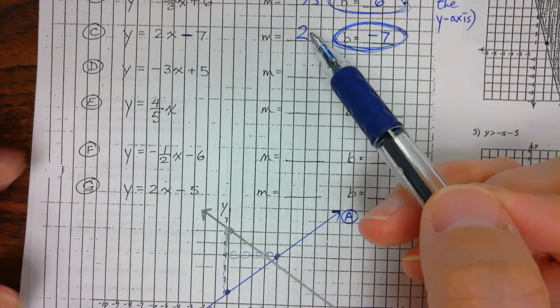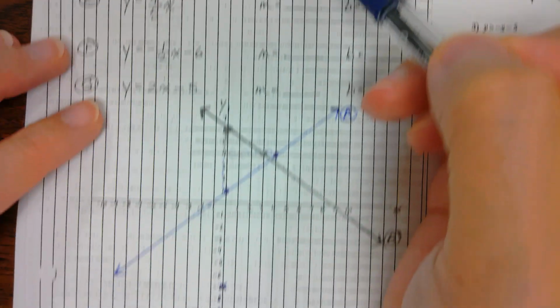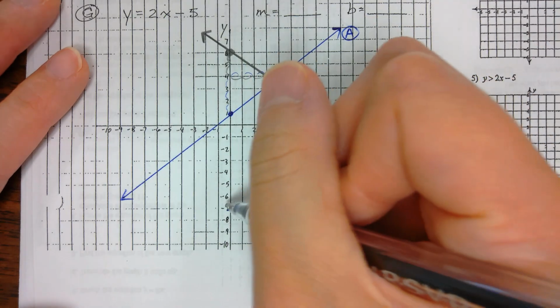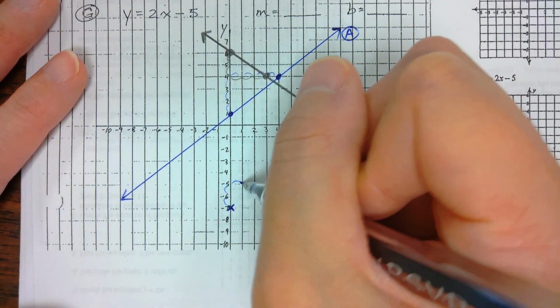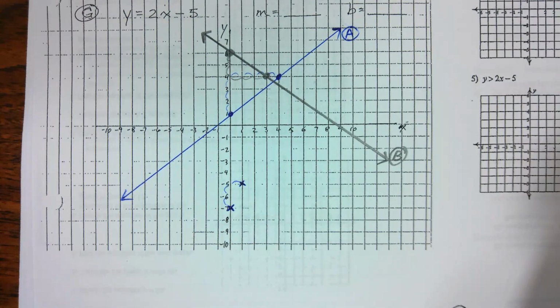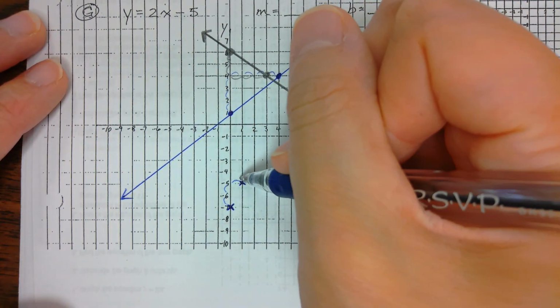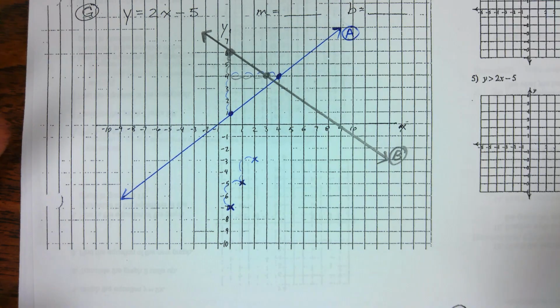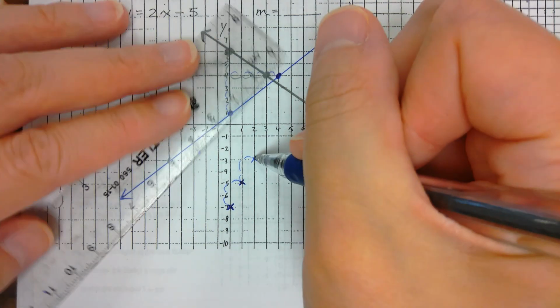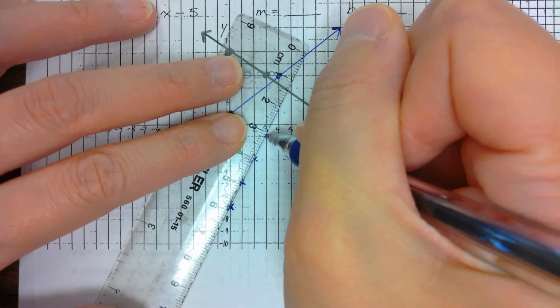From this point, what am I going to do? Up 2 and over 1. Excellent. See, that's why it's so important to do homework yesterday. All right, up 2 over 1. 2 is the same as 2 over 1, so it's not just up 2. Don't forget to go over 1 as well. So if you keep going, you would get to your next point.